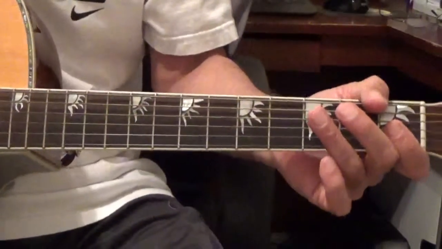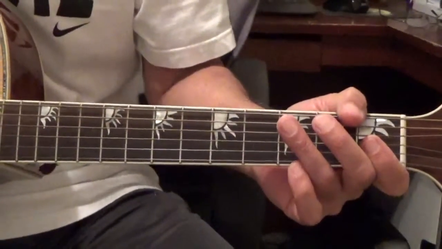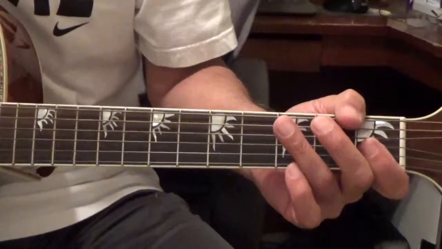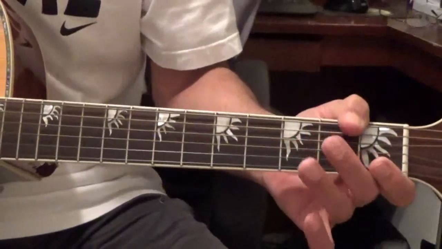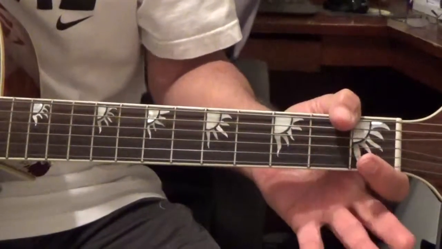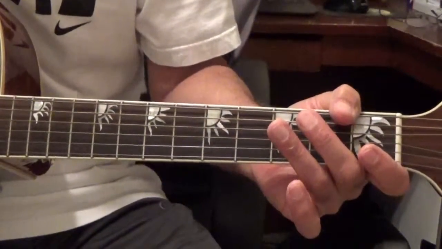Okay, the last couple of videos I did chords in the key of C major and chords in the key of G major. I'm going to deviate a little bit and go into bar chords, because they'll be coming up in some of those keys anyway.